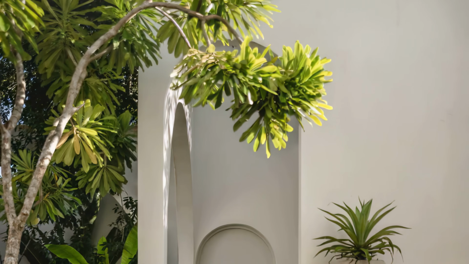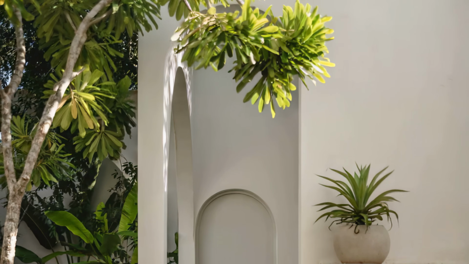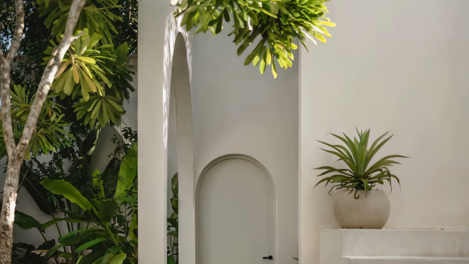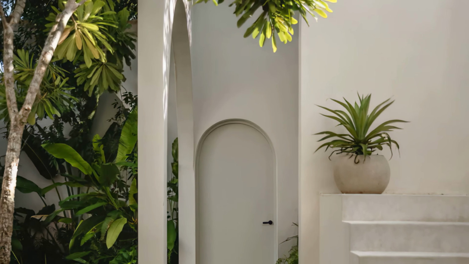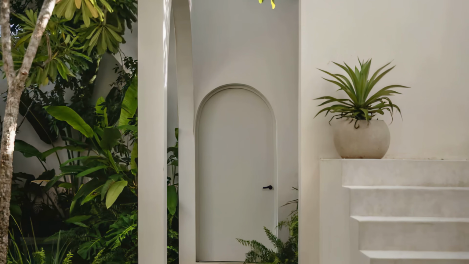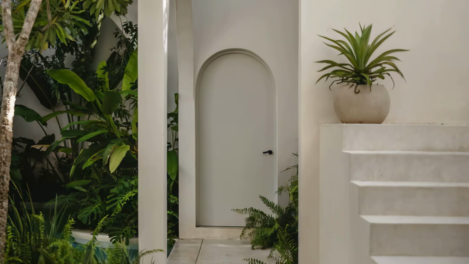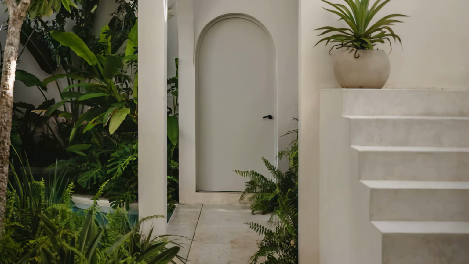Vegetation is an essential part of the house. The site already had existing trees, and they were considered in the layout. Gardens, patios, and voids help break the rigidity of the white geometry and make the house feel less closed.